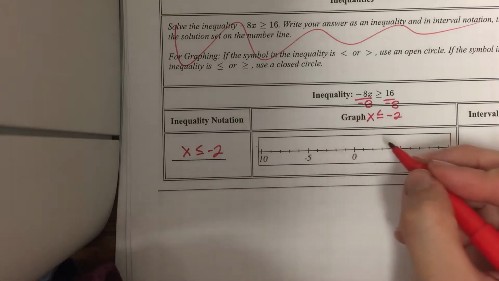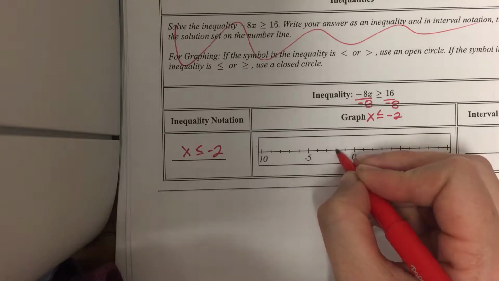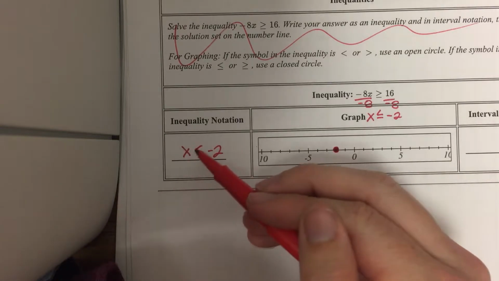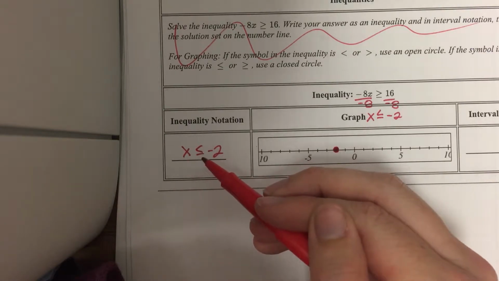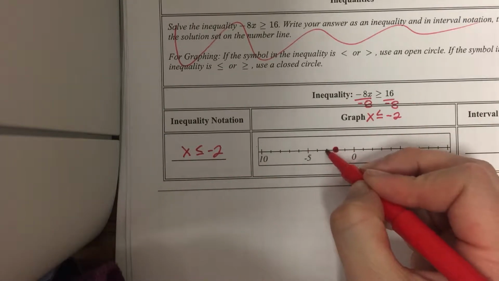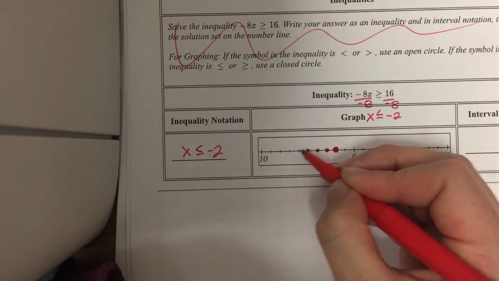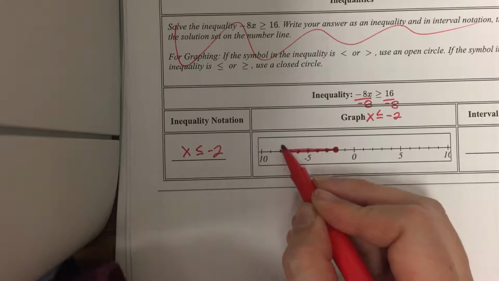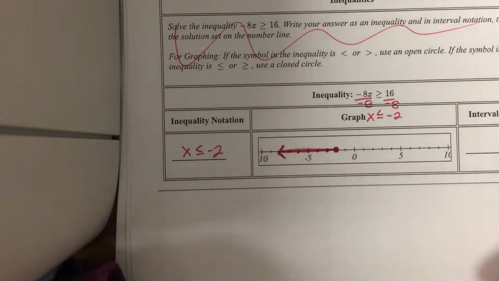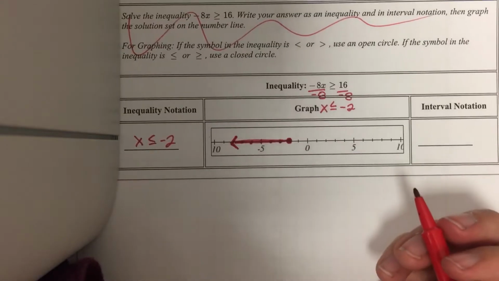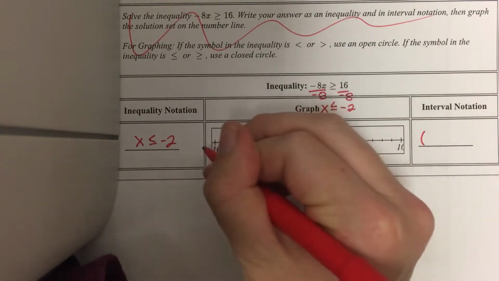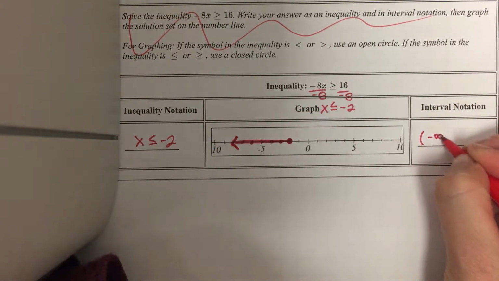My dot is at negative 2, and it's going to be closed. And what numbers are less than or equal to negative 2? Anything to the left is less than. So for our interval notation, all the way over here it's going to keep going, so negative infinity.